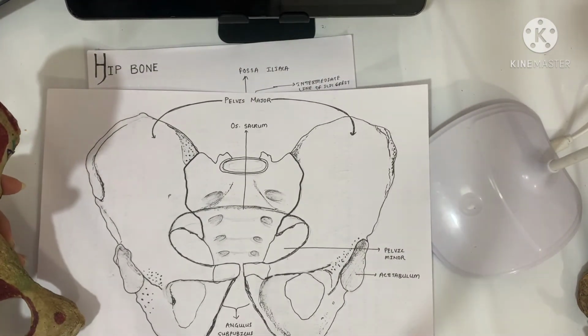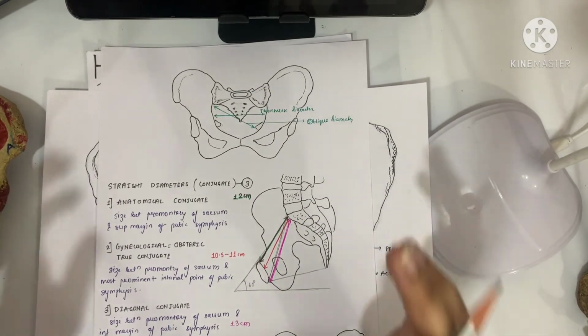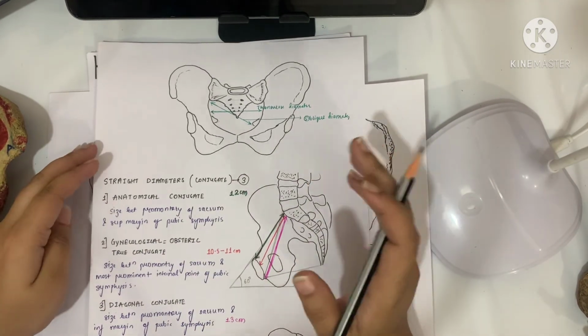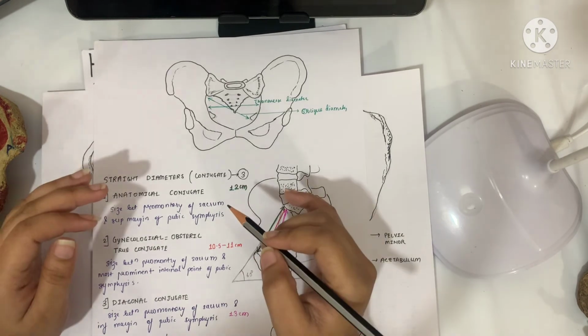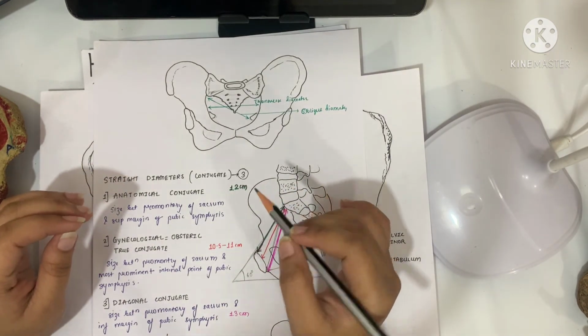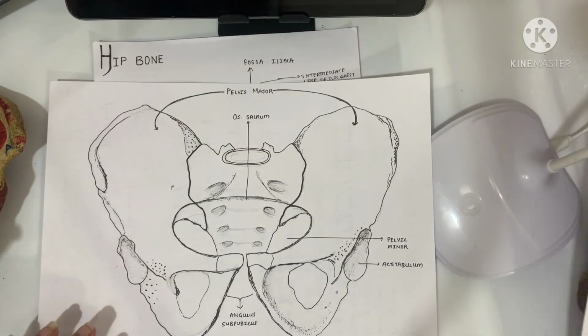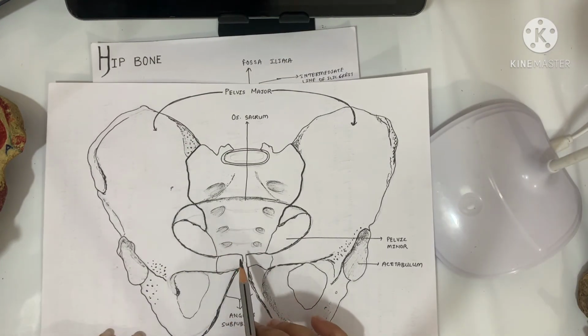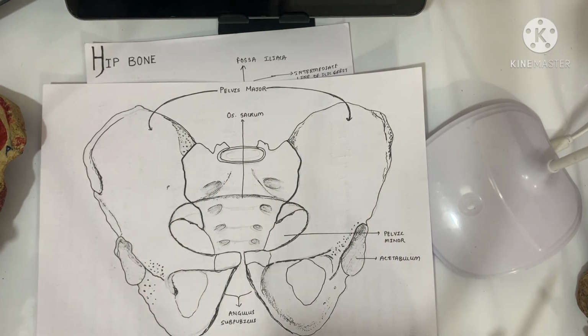Then coming to the diameters of the hip bone. There are three straight diameters: the conjugate, that is the anatomical conjugate, the gynecological or obstetric true conjugate, and the diagonal conjugate. The lesser pelvis forms the pelvic outlet, which also has a transverse diameter and a straight diameter. So this is the pelvis minor, and the upper area forms the pelvis major. So this is all about the hip bone.